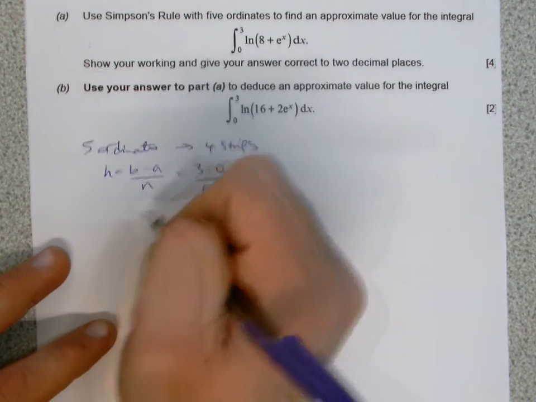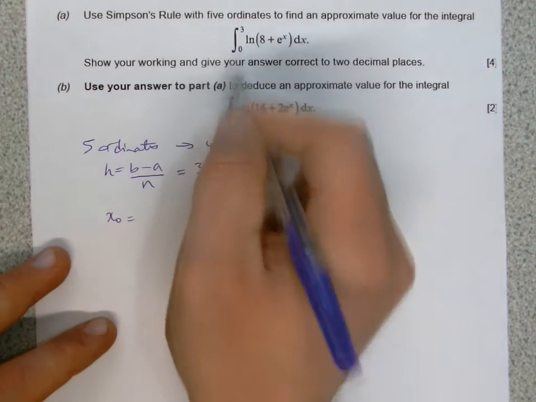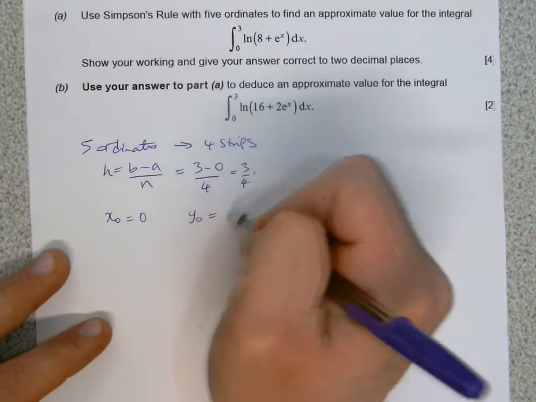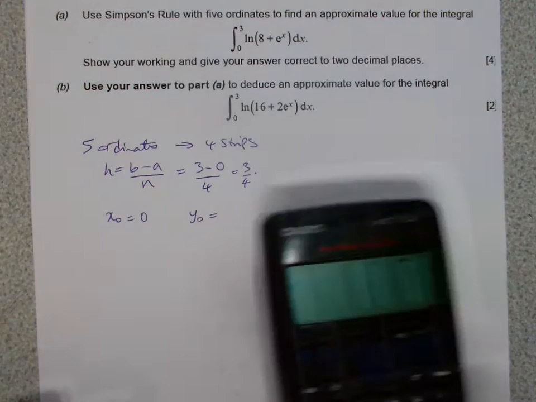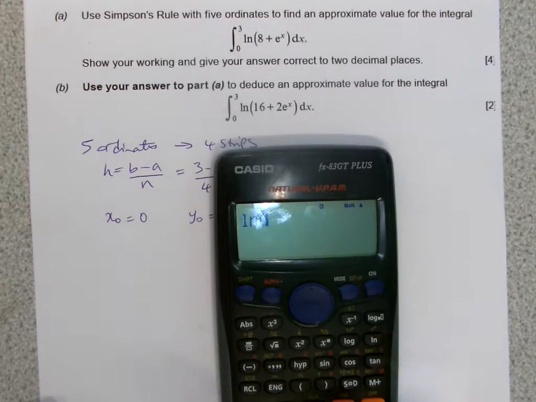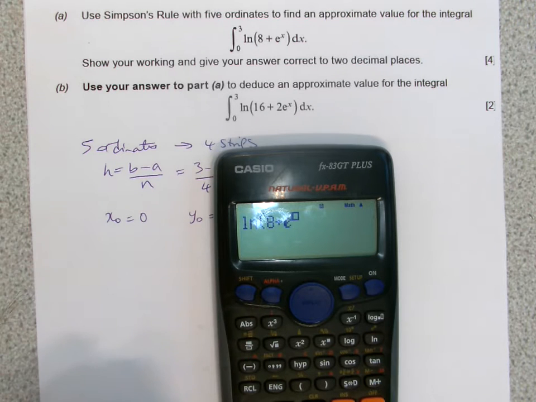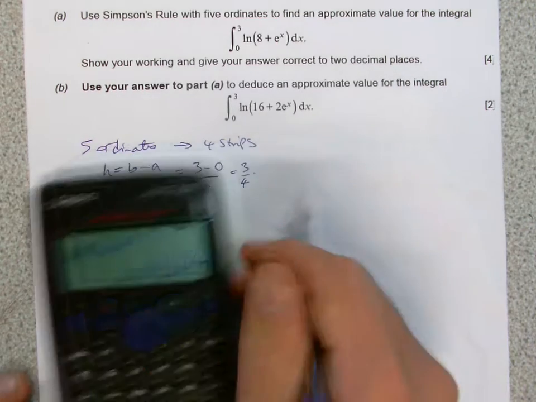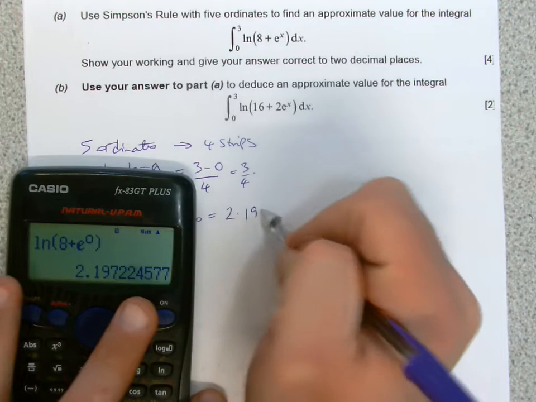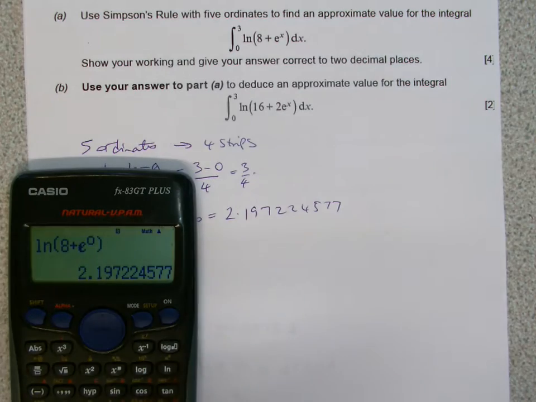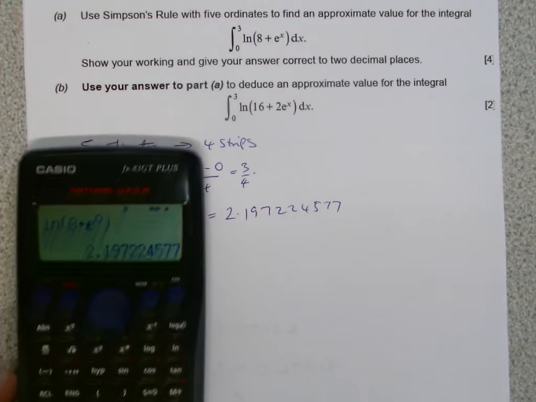okay? Your x0 then will be the lower limit, and in this case again it's 0. So that means then your y0 will be the ln, and you just put 0 in there. So if we use our calculator, we've got ln 8 plus e to the power 0 in that case then, okay? So you press equals, and you get that out. So let's write all that down. 2.197224577. Now it is important you always write that answer down, okay? Because obviously you're going to use it later.